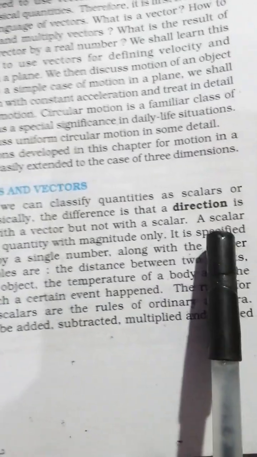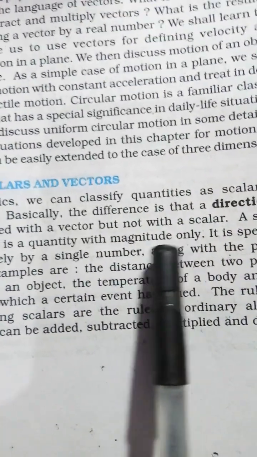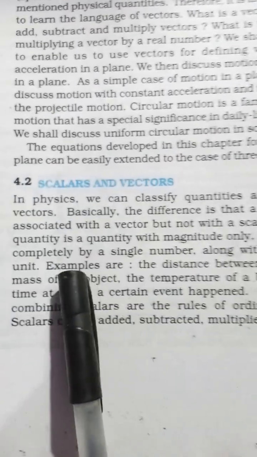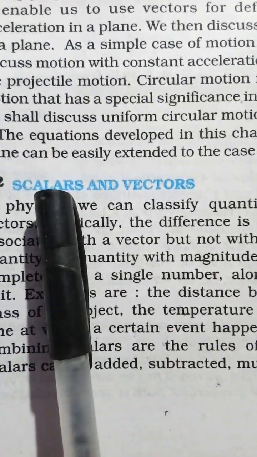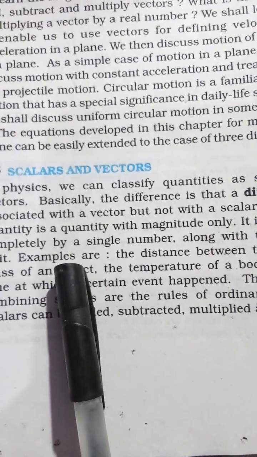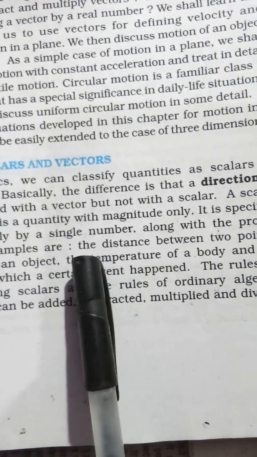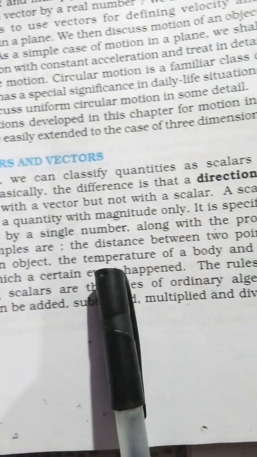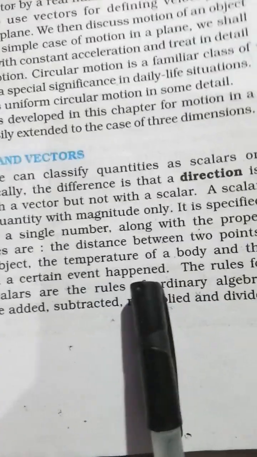A scalar quantity is a quantity with magnitude only. It is specified completely by a single number, along with the proper unit. The unit is very important. Examples are the distance between two points, the mass of an object, the temperature of a body, and the time at which a certain event happened.